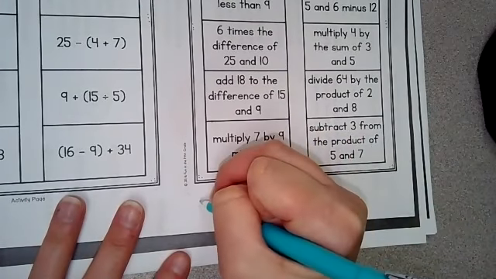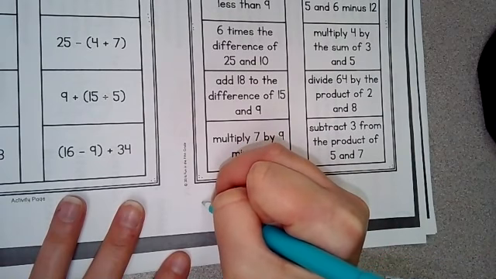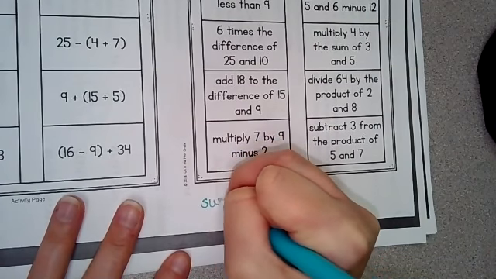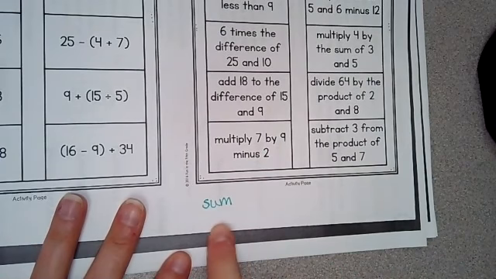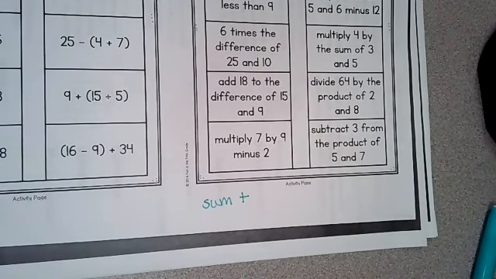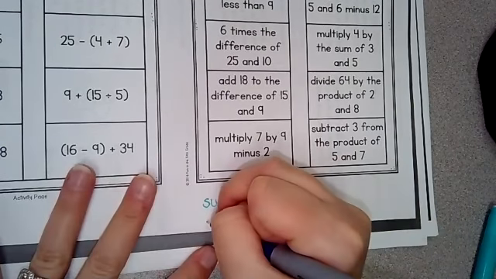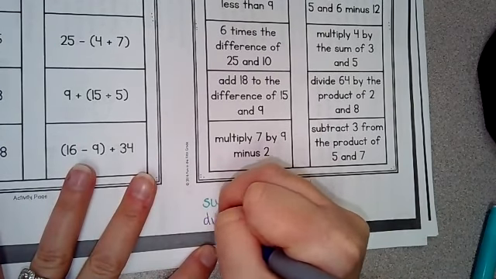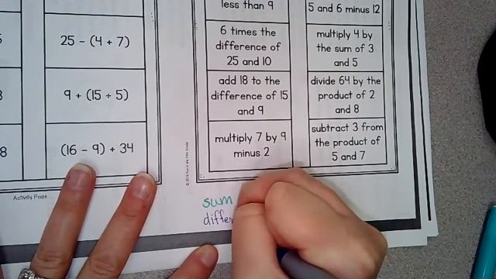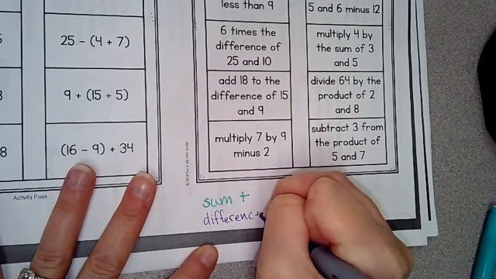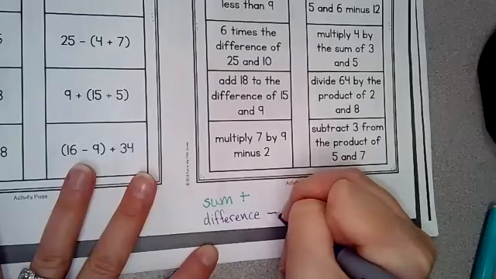The first one is sum. When you see the word sum, it means to add. The second weird word you're going to come across is difference. If you see the word difference, it means to subtract.